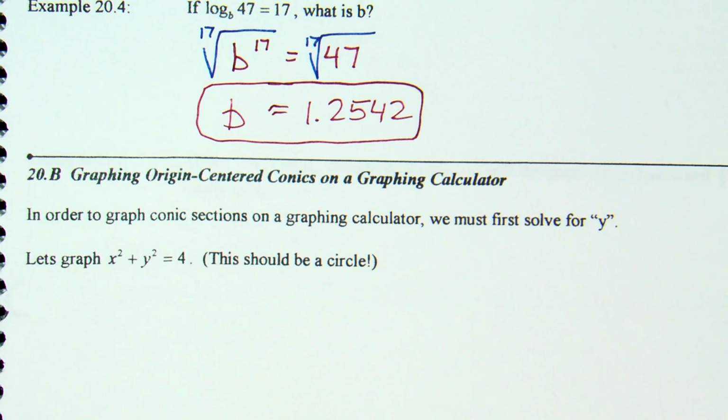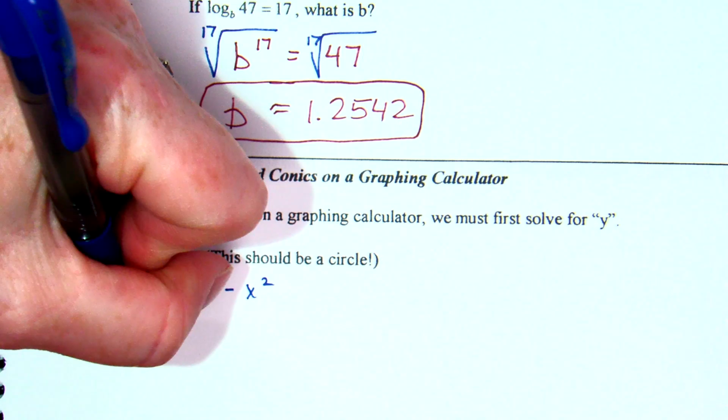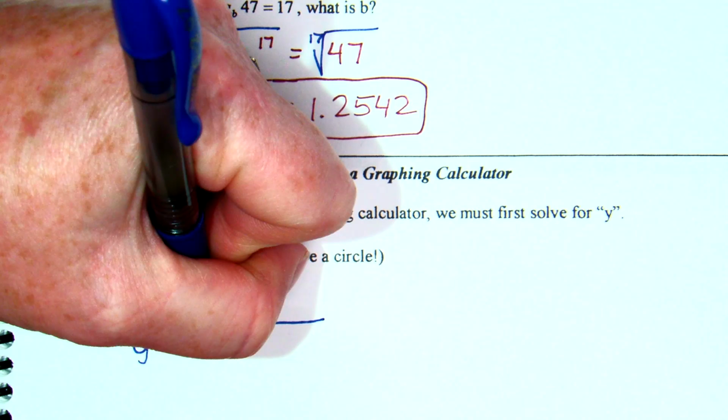Okay, so when you type this into the calculator, you're going to have a y1 and a y2. One is the square root of 4 minus x squared. Y2 is negative the square root of 4 minus x squared. Graph it. And that's a beautiful circle. Looks kind of like a football.